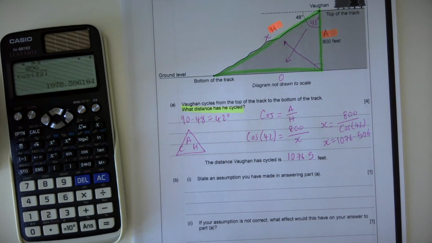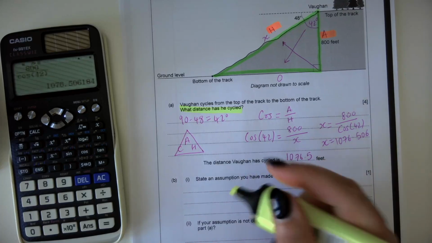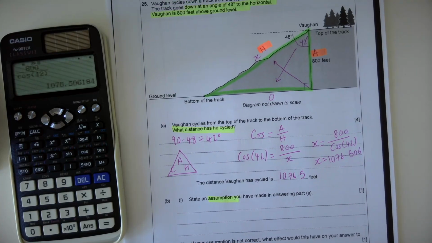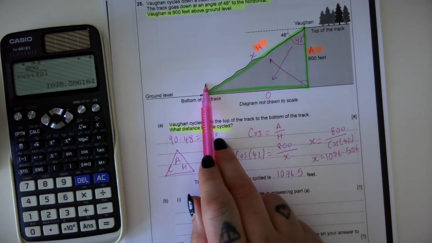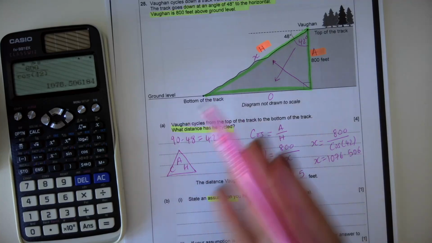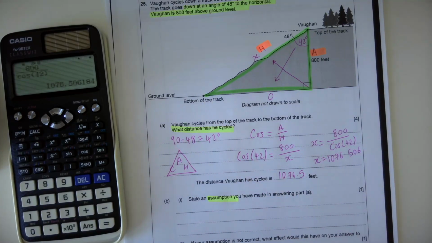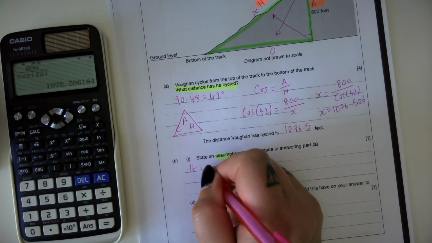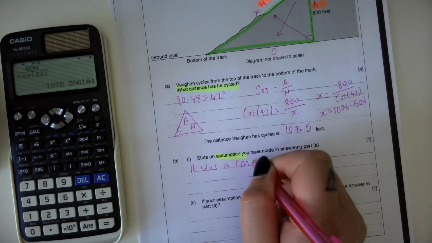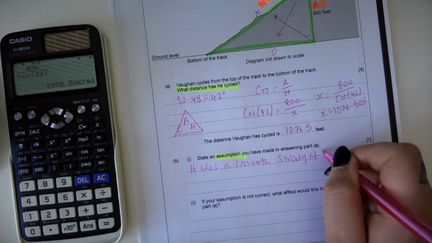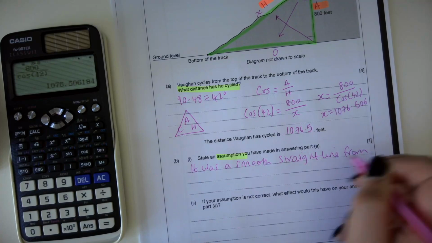They don't tell us to round it to anything in particular, so that's how I'm going to leave it. Part B, state an assumption that you have made in answering part A. Well, the assumption I've made is that this is a straight line and there's not any bumps or veering off track or anything. So I've just assumed it's a completely straight line from top to bottom. So I'm going to put that it was a smooth straight line from top to bottom.